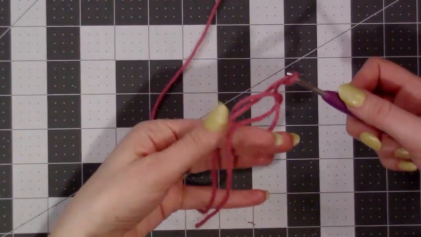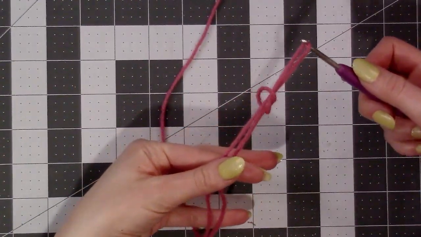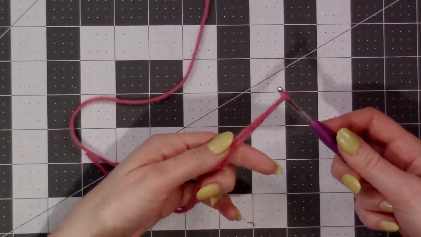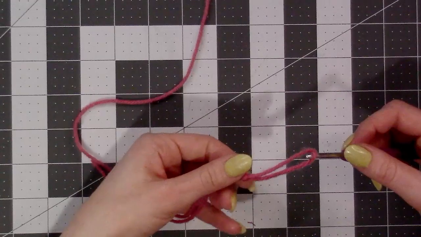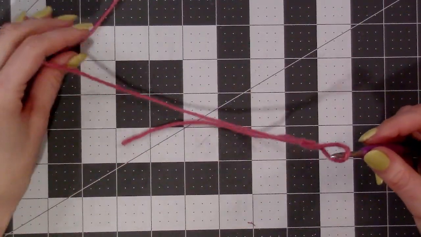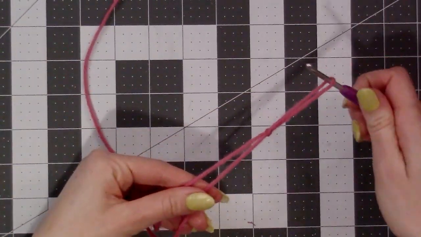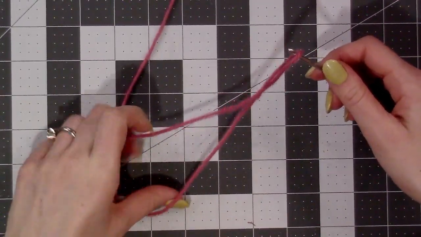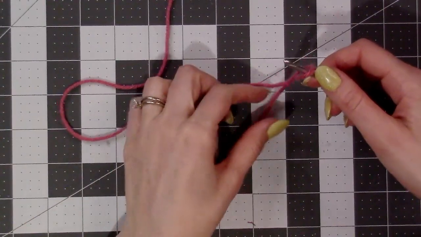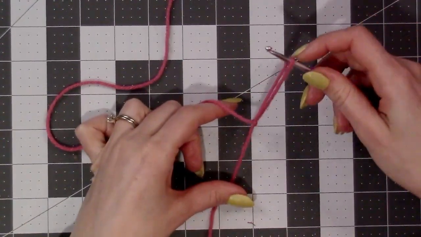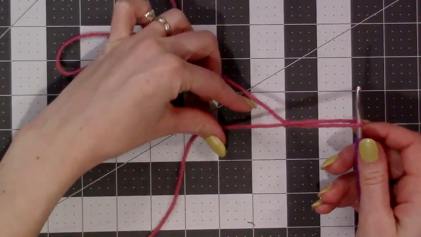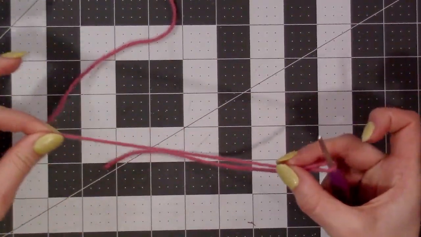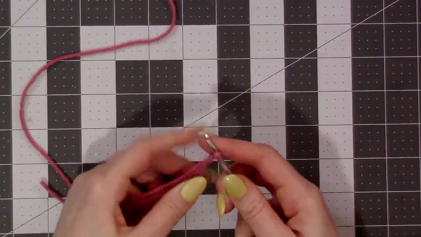And then you just take these two strings and you just pull them. And now you have a slip knot and you did it. Okay. So we will go ahead and re-watch that part of the video for those of you who need to try it again. If it didn't really turn out, we can try again. But for those of you who have something that looks like this, you can now pull the working yarn, pull it up like that, and you're all set.